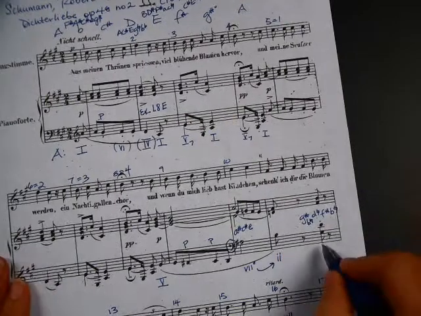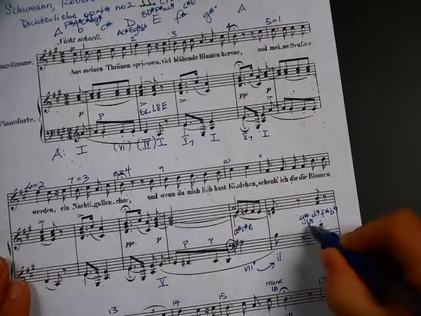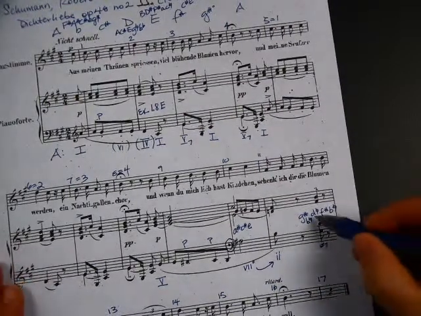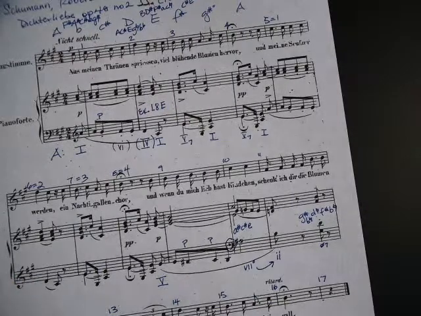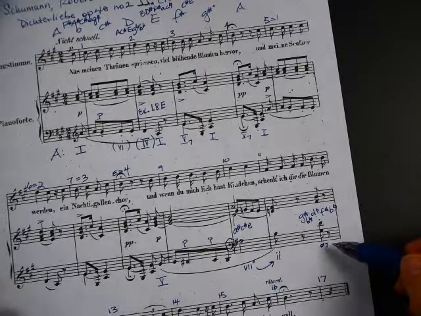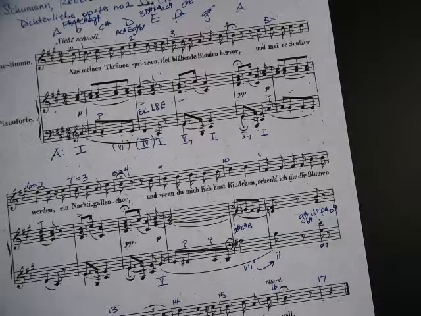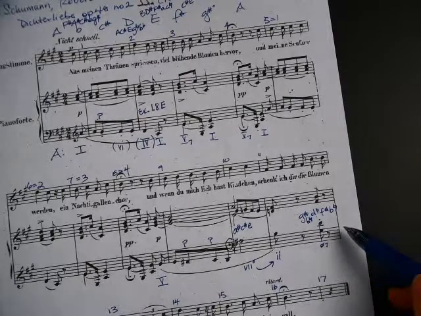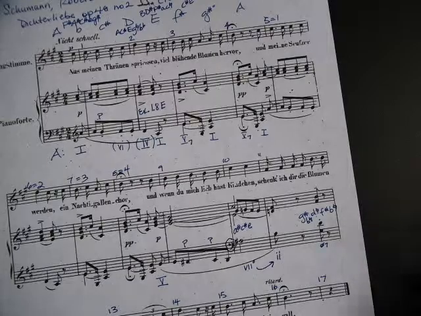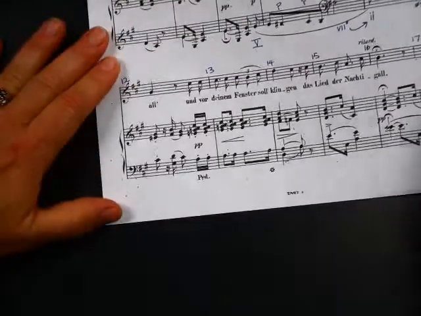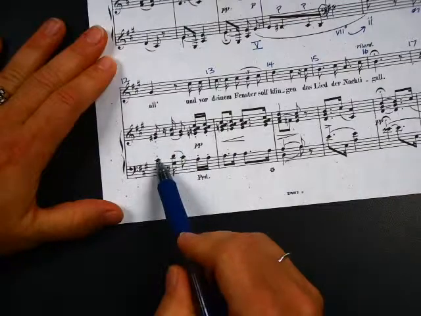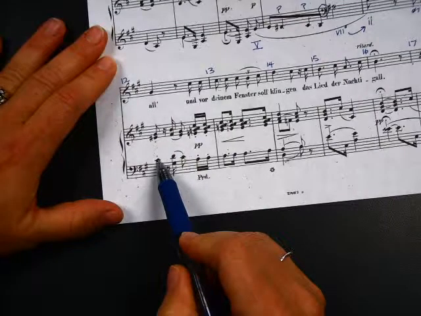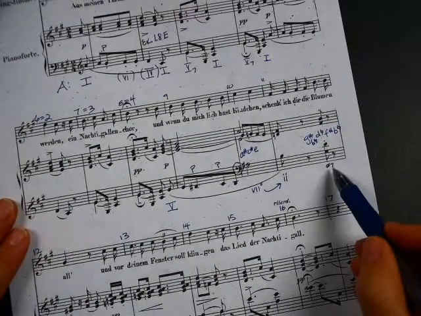G sharp, B natural, D natural is diminished, D to F sharp is a major third, so this is a half diminished. When half diminished 7th chords are on a leading tone, we expect it to resolve to a major triad. G sharp is a leading tone to A, so we would expect the next harmony to be A major. And instead, the downbeat of measure 12 is C sharp major. So this cannot be a leading tone half diminished 7th chord.